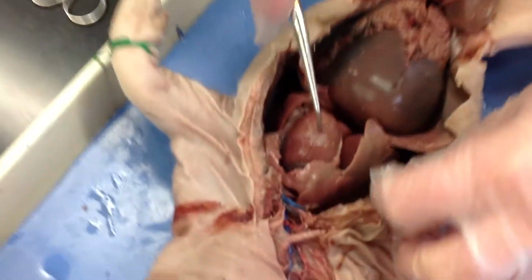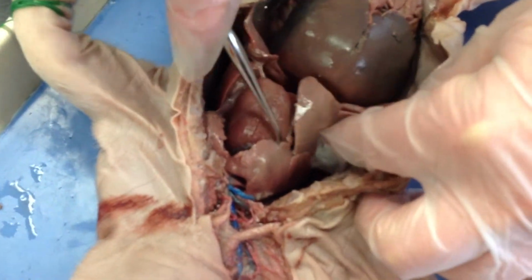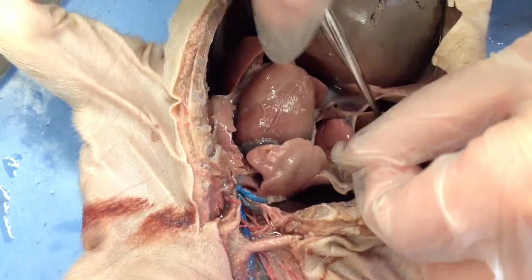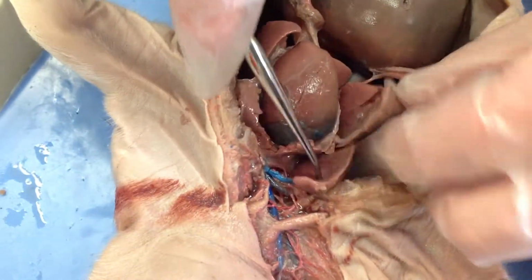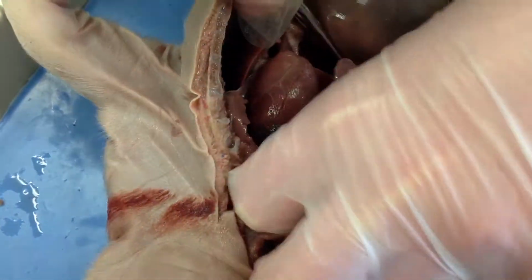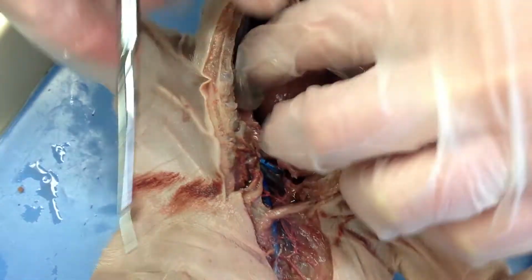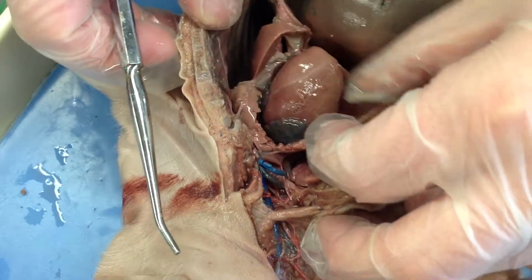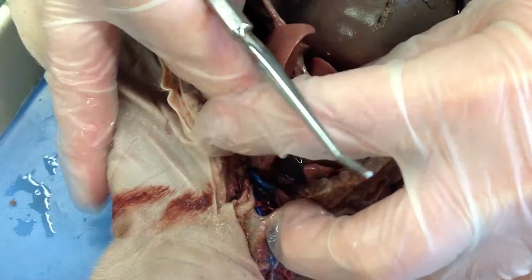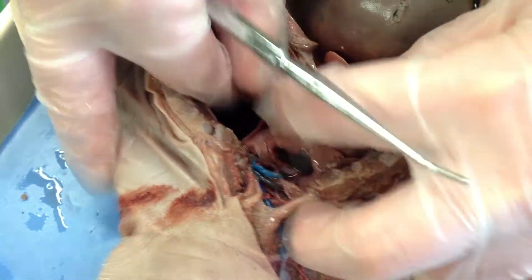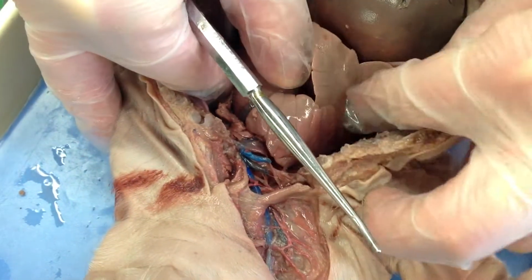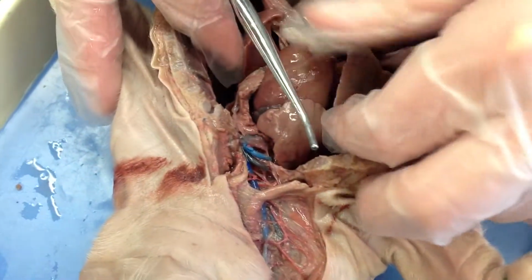Okay, in the thoracic cavity, we can see the lungs. These are the lobes of the lungs here. It's the right lung. I see 3 lobes here, and there are fewer lobes on the left side of the thoracic cavity. The left lung has here 1, 2, 3, so I guess it's probably 4 lobes on the right side and 3 on the left.